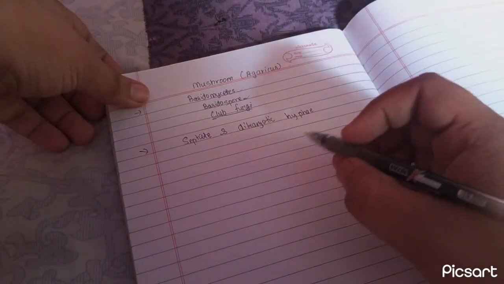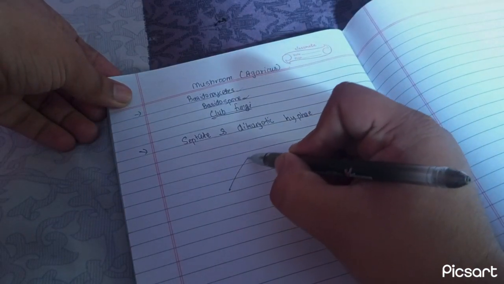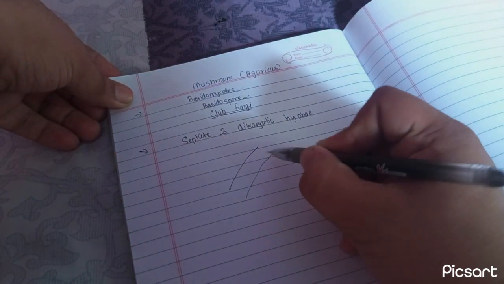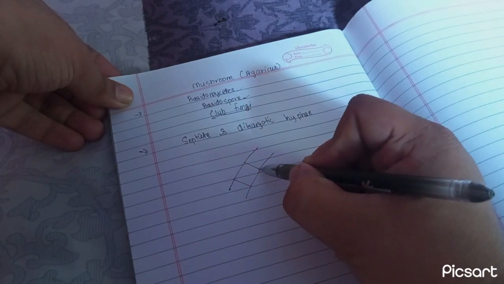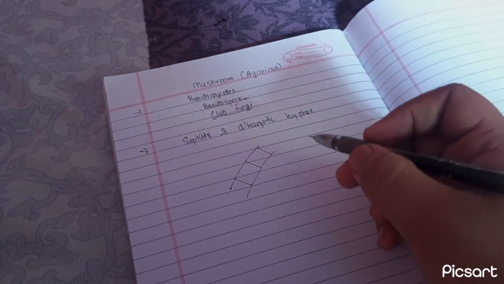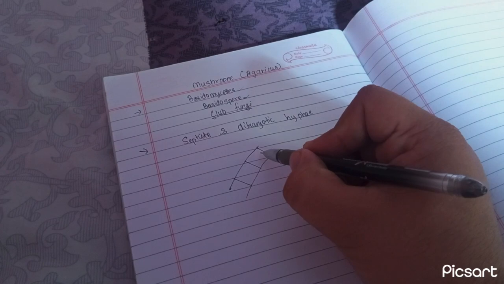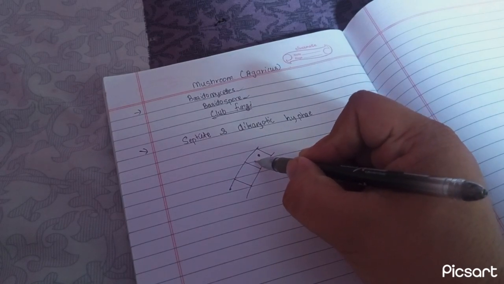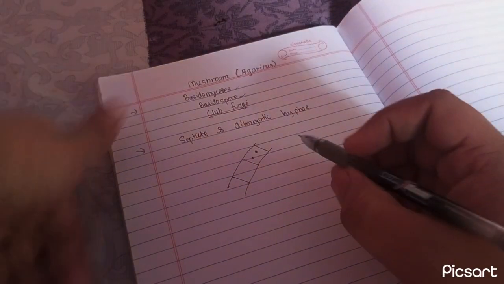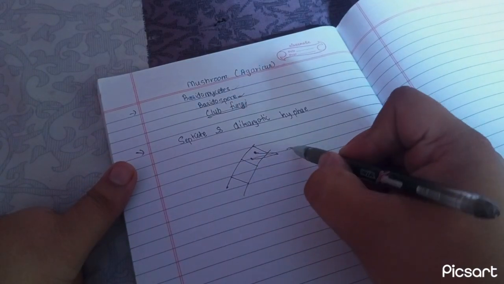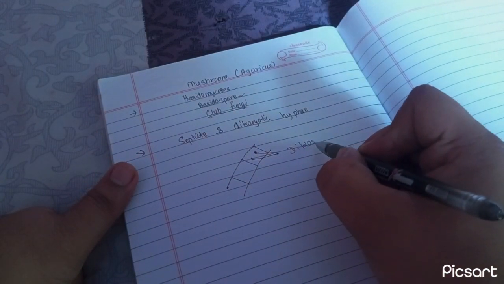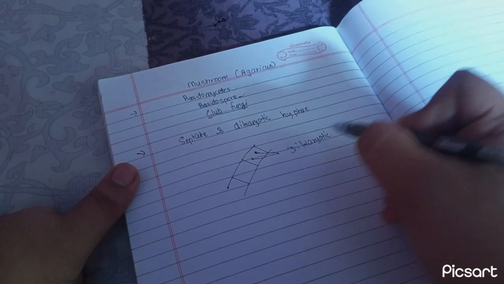It means the hyphae of mushroom are like this. They are septate, and in each segment we find two nuclei. This is dikaryotic structure.